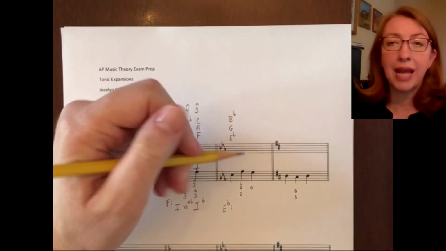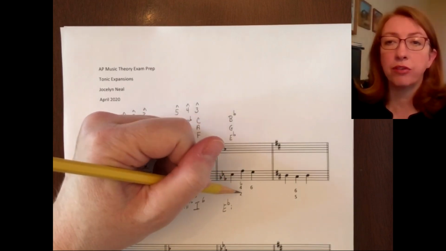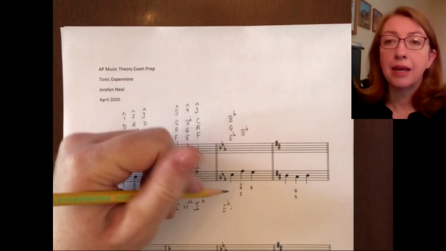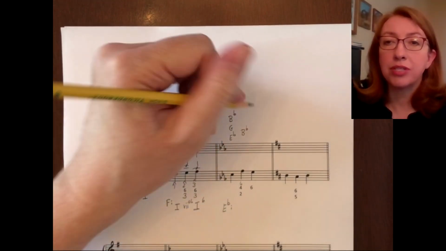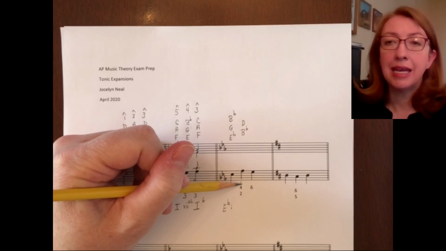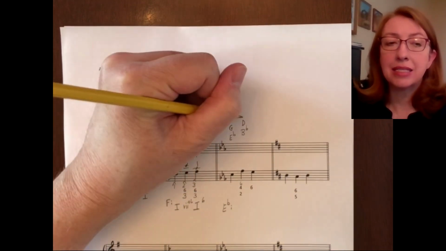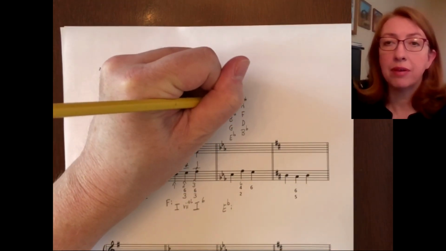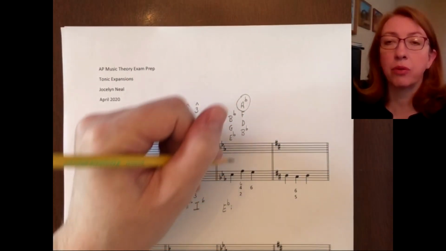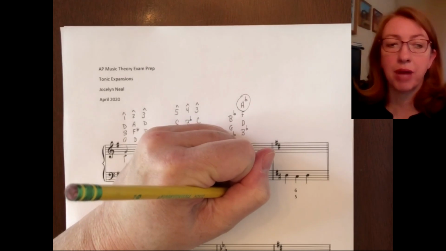My second chord has an A flat in the bass and figures of 4, 2, which are shorthand for 6, 4, 2. I need a second above the bass, which is B flat. I need a fourth above the bass, which is D. And I need a sixth above the bass, which is F. Plus I have an A flat present. I circle that because it's my chordal seventh and I need to make sure I resolve it properly.